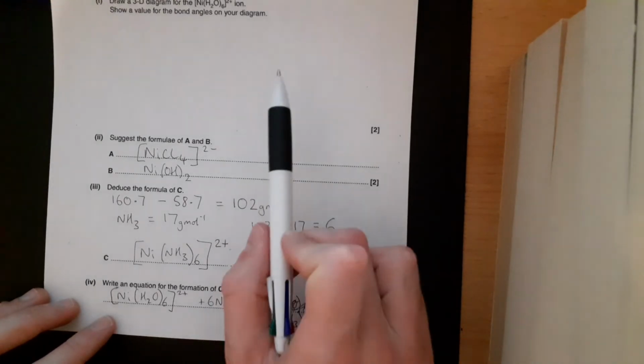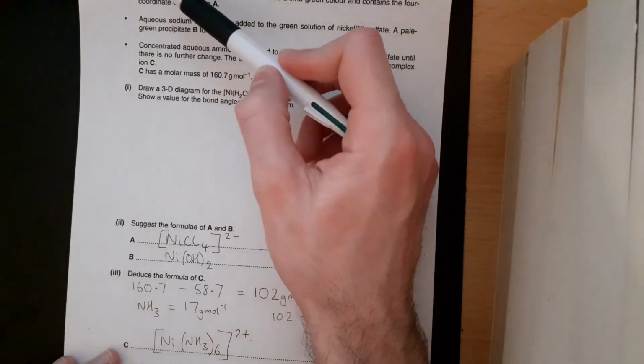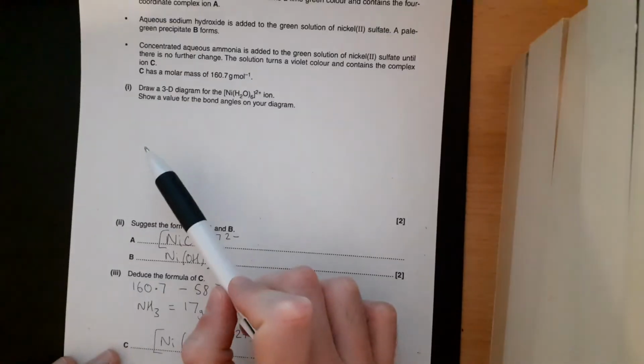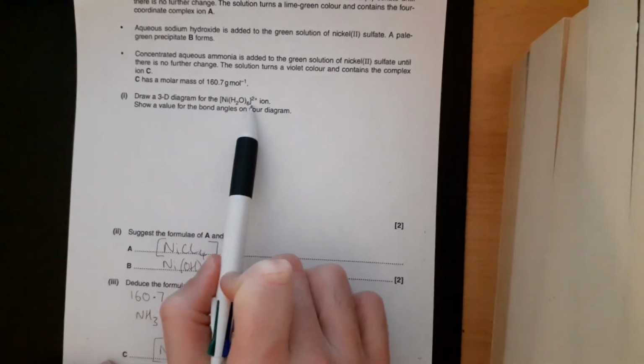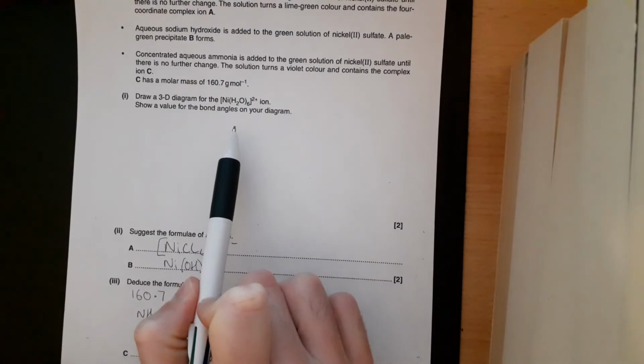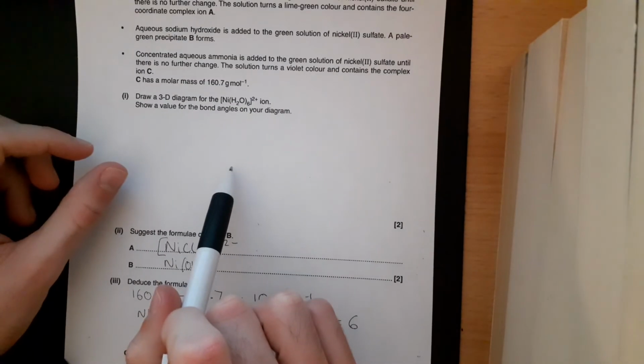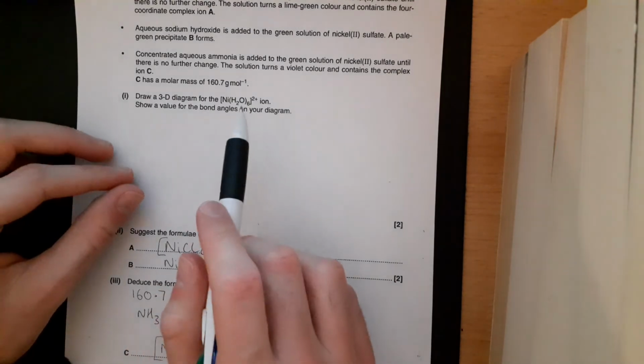So hopefully that's not too bad, right? But we do need to be careful because there was this question that we've missed out. So let's just go back and finish this off. I was just kind of working my way down here. So now it says draw a 3D diagram for the nickel H2O 6 ion and show a value for the bond angles. So this is nice and straightforward, hopefully. If you've watched, especially if you watched the videos on transition metal complexes earlier, if we've got 6 ligands, this is going to be octahedral geometry, isn't it?